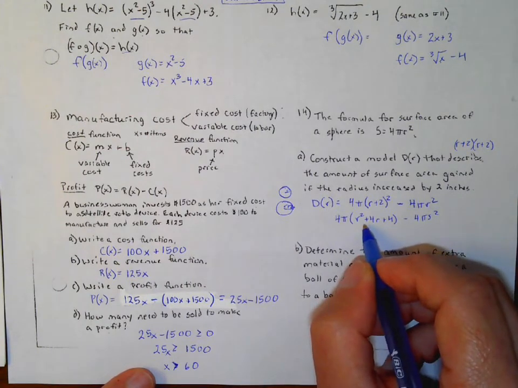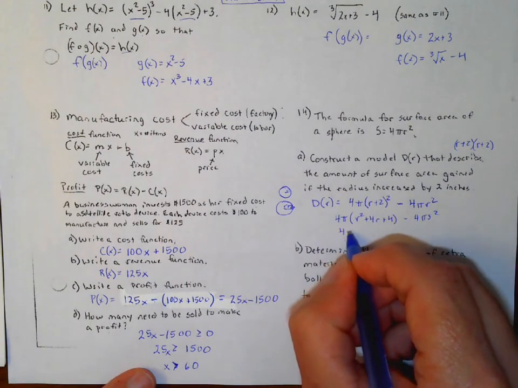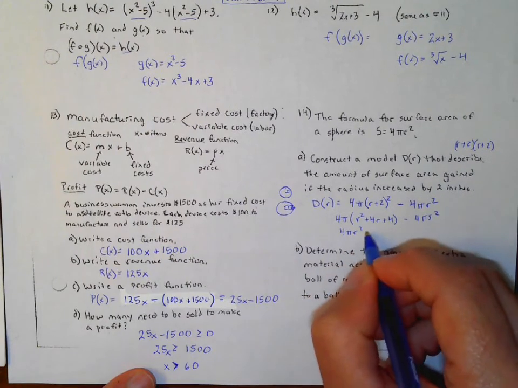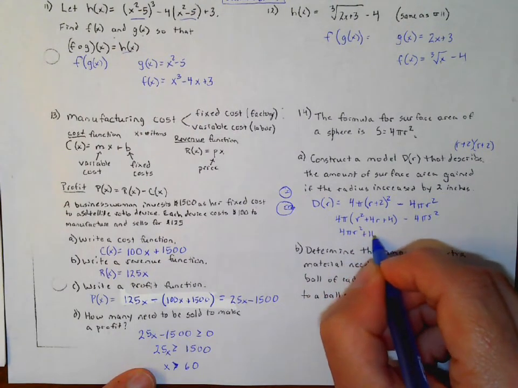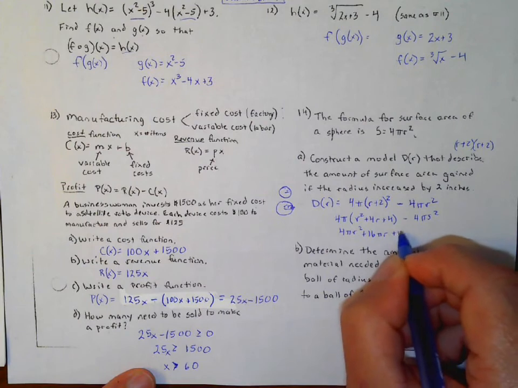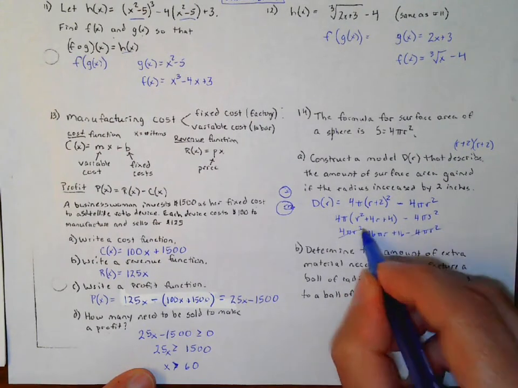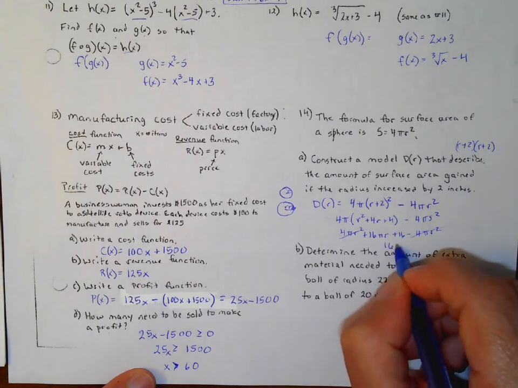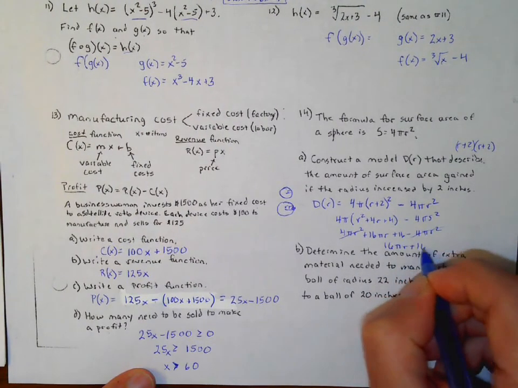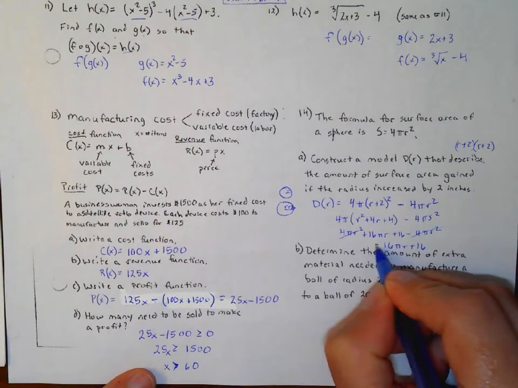If I multiply this through, 4 pi r squared plus 16 pi r plus 16 minus 4 pi r squared, and you notice those cancel. So we have 16 pi r plus 16.